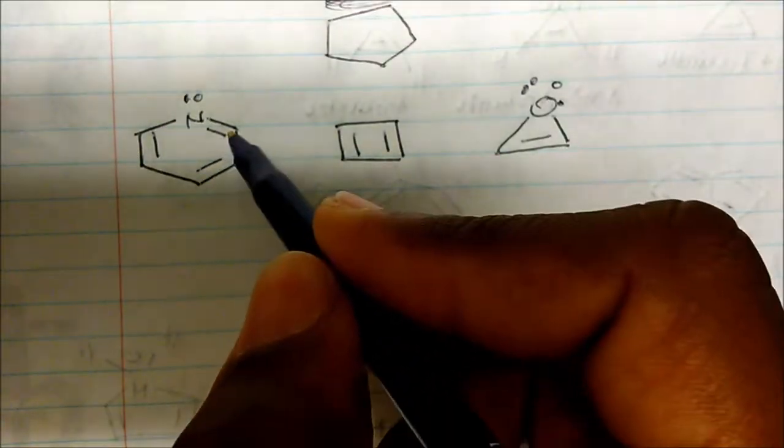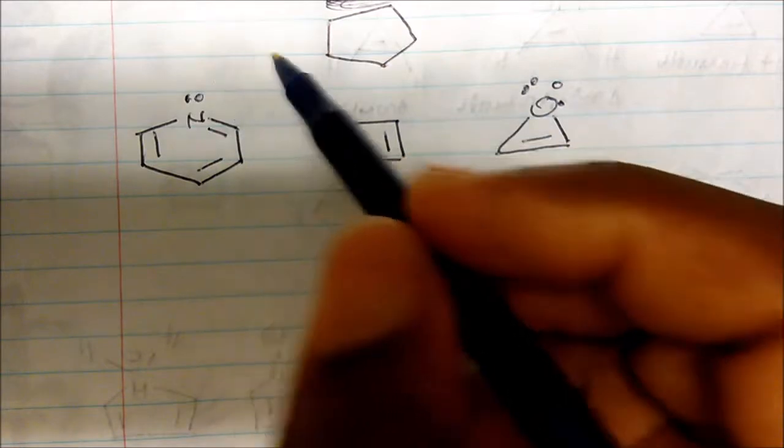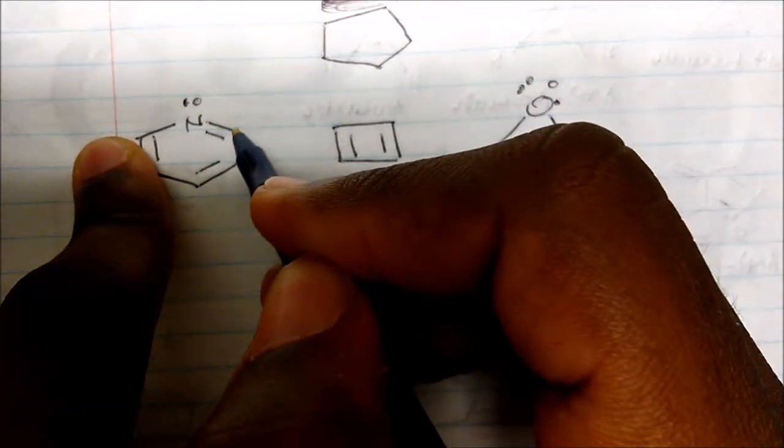Take a look at this. Is this aromatic, anti-aromatic, or non-aromatic? Well, again, I see that in my ring, I have 2, 4, 6 pi electrons. I have a lone pair on the nitrogen. So you might be saying to yourself, okay, well, I have 2, 4, 6, 8 pi electrons. That's anti-aromatic, right? Because we know that all our atoms are sp2 hybridized.